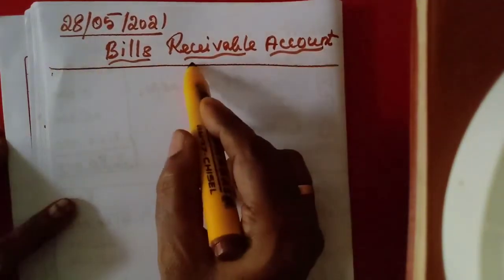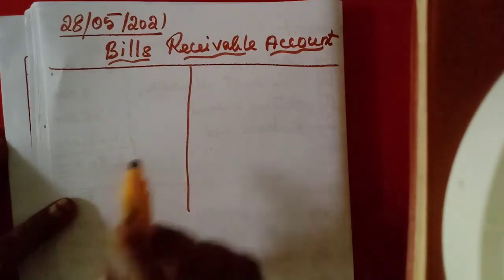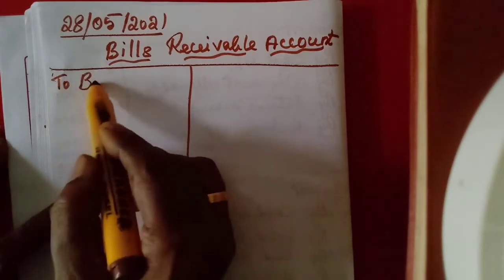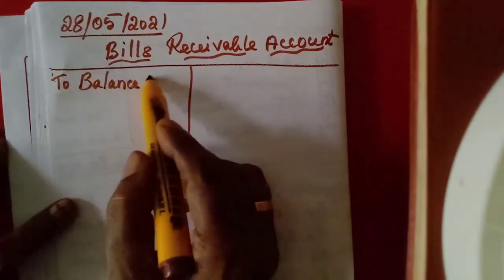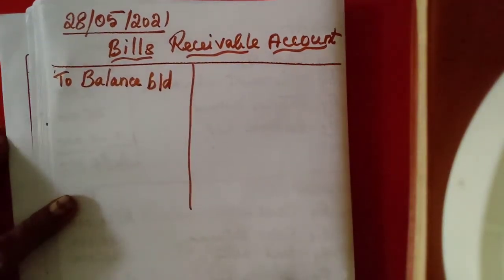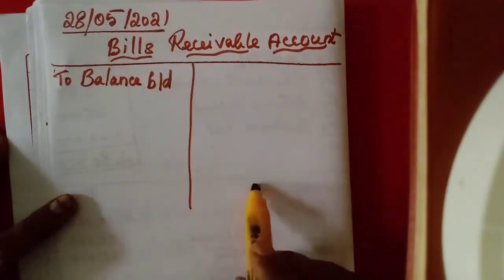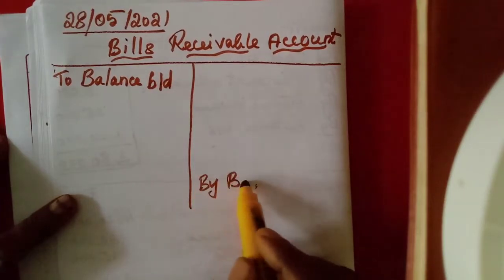Now we will see how the bills receivable account will appear. Total debtors account also has a debit balance. This also has a debit balance. So the opening balance we have to write as balance brought down. First one, opening balance. If the opening balance is debit, the closing balance will be credit, by balance carried down.